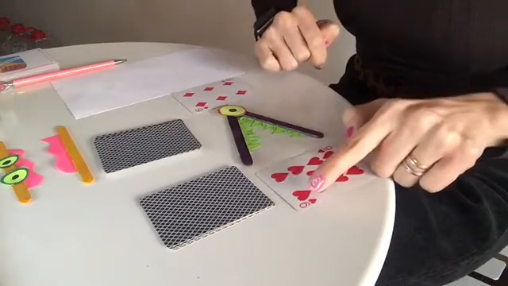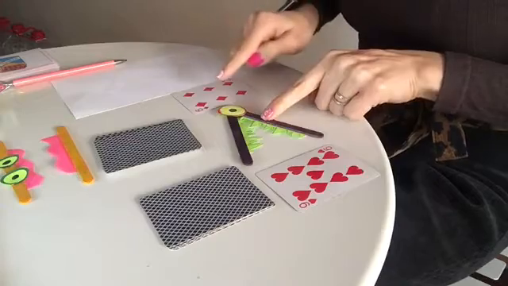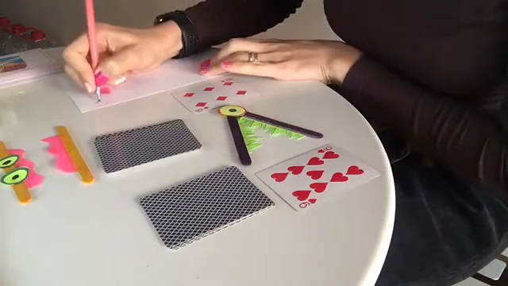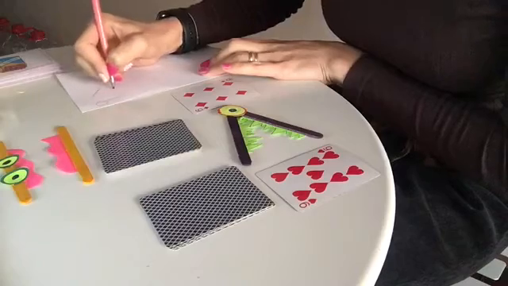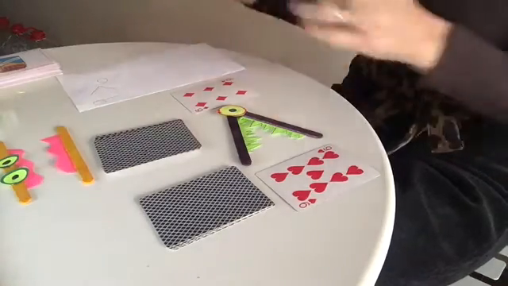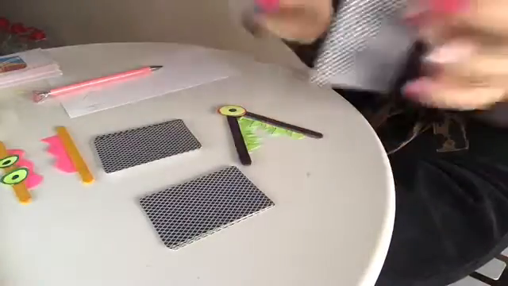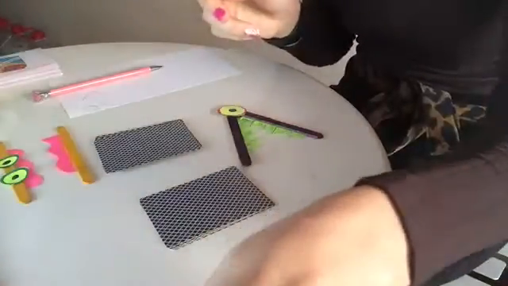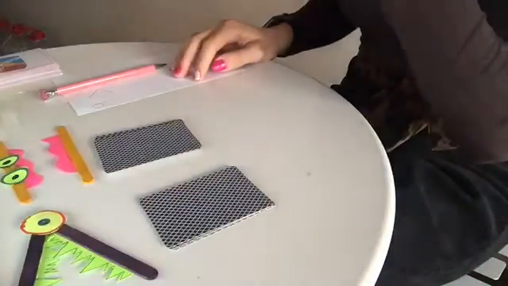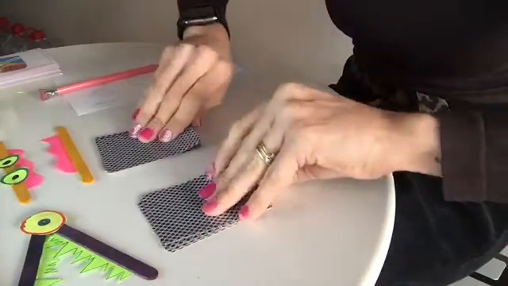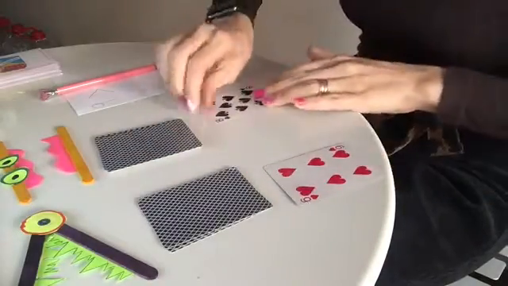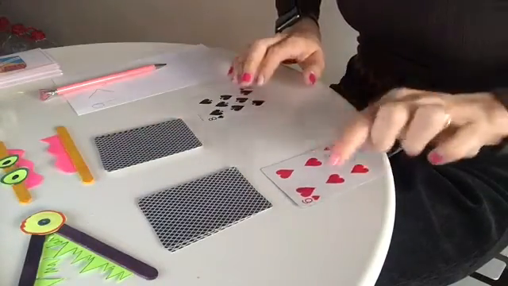So 9 is greater than 6. I will write it here. 9 is greater than 6. Good. So let's go to the second one. I will put this one here, and the sign back.